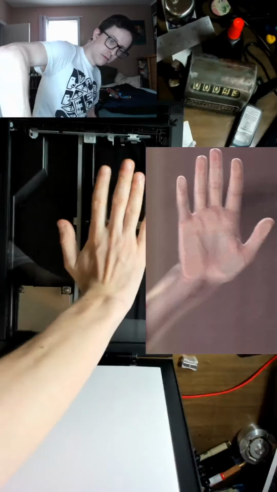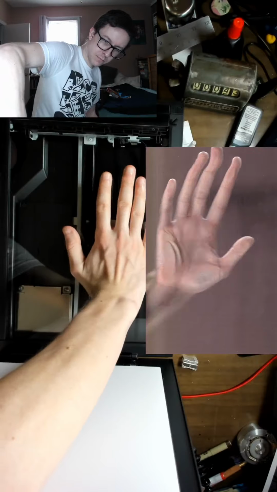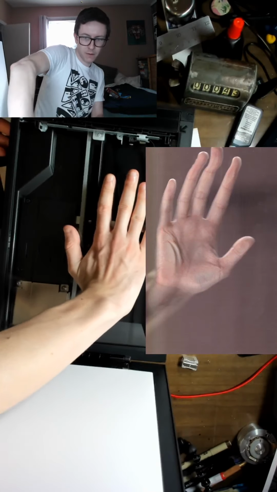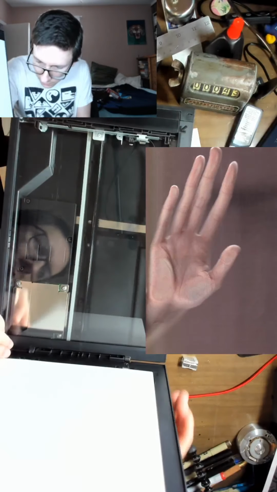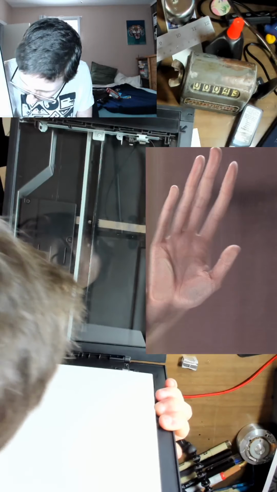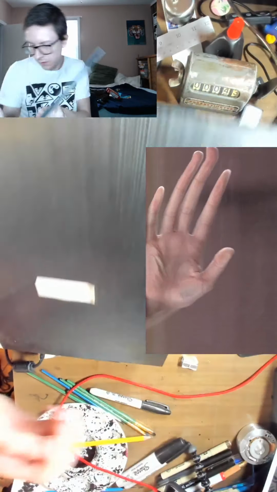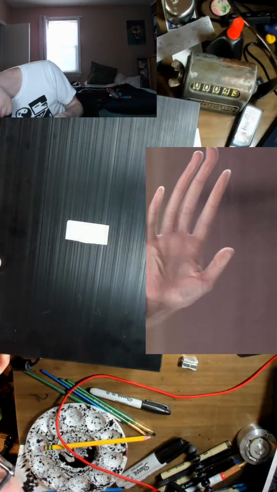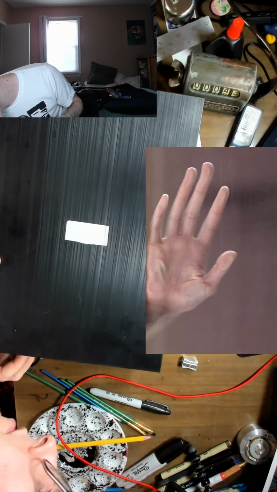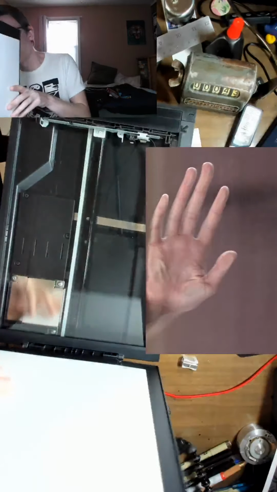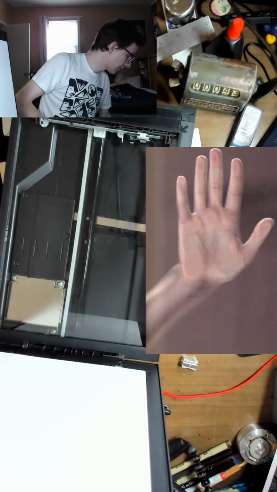Can do it this direction now. Really wish I could see how this isn't popped in here and if there's a safe way to get that out. I don't think there is. Okay, let's keep moving.